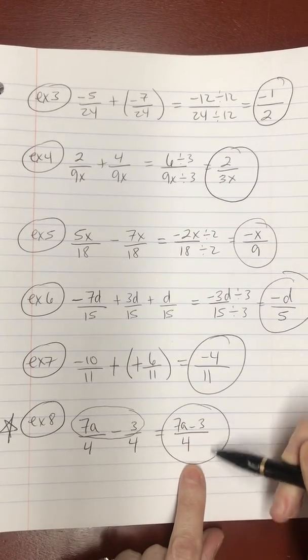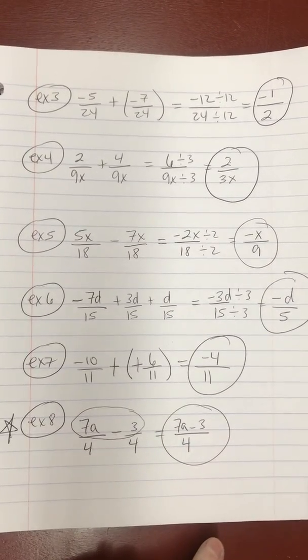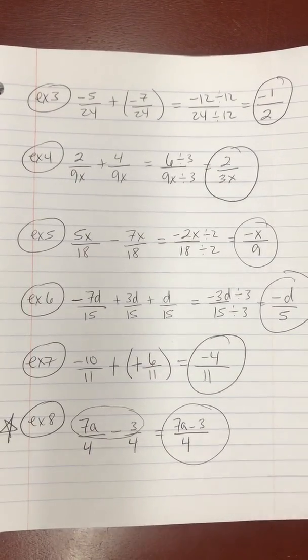And that really is the final answer right there. It's 7a minus 3 over 4, and there's nothing more you can do. So those problems are actually nice.